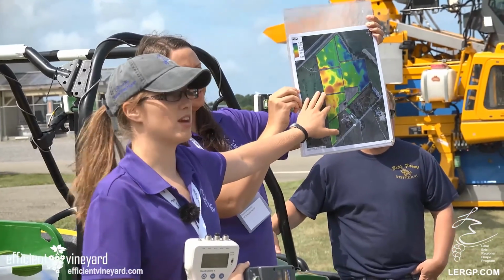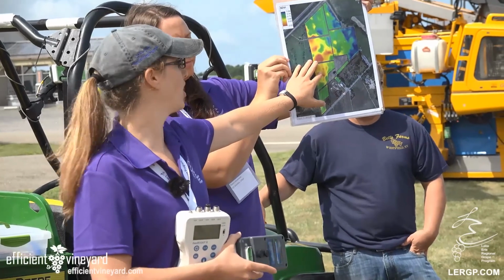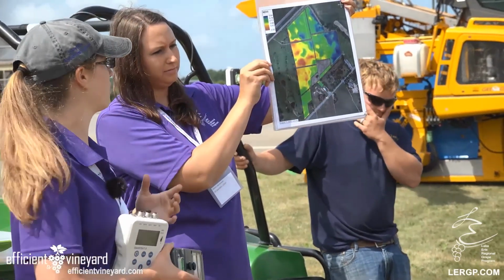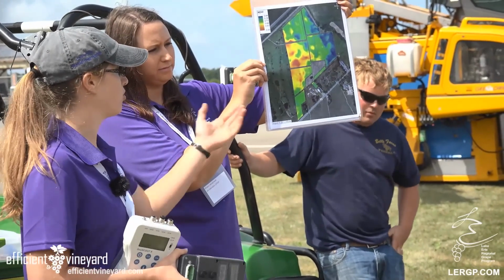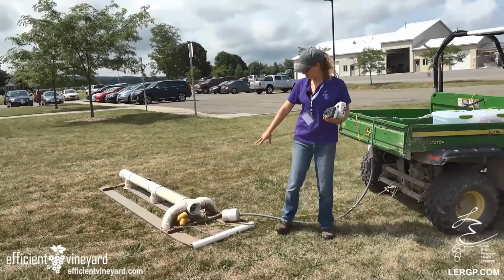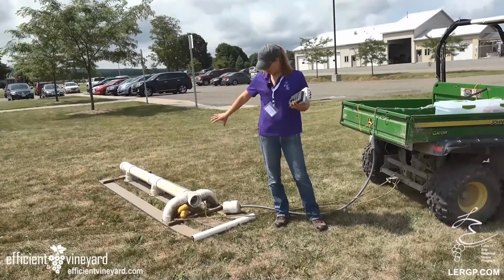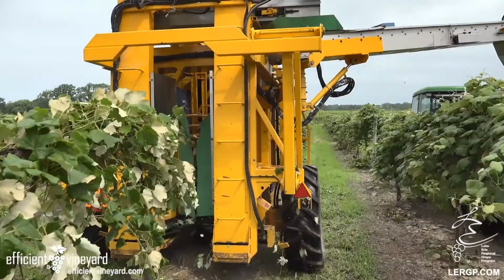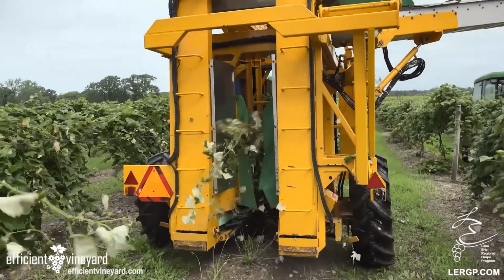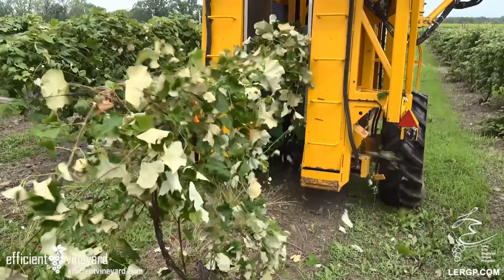I do know in the Finger Lakes region of upstate New York and Western New York, there are a couple companies that offer mapping of vineyards with a soil sensor that's a little different than the one that we use, and then they'll come out and do your soil sampling and give you variable rate fertilization recommendations. So I do know that that's available, but I'm not sure exactly what you're looking for. So just reach out and I'll see if I can connect you to somebody that can help you. Maybe even we can.